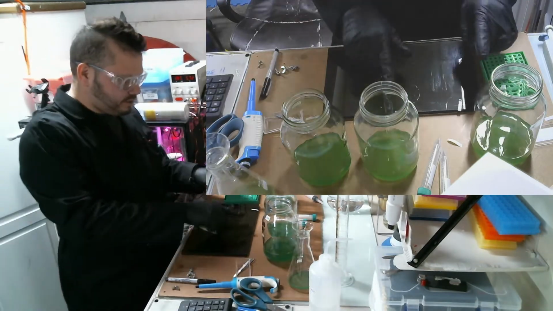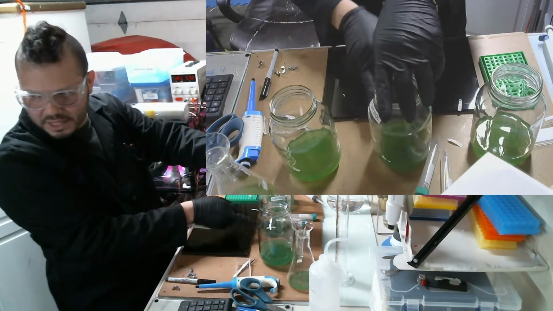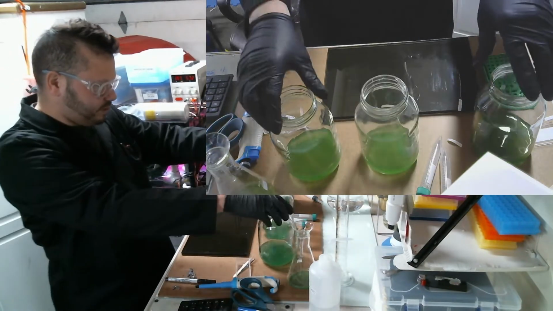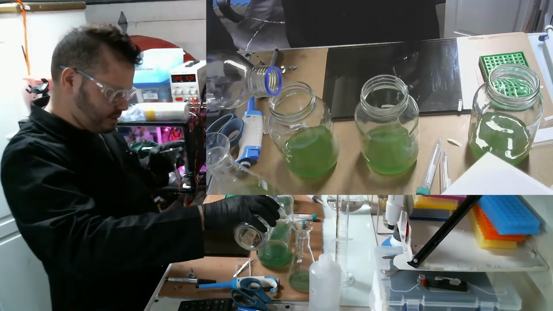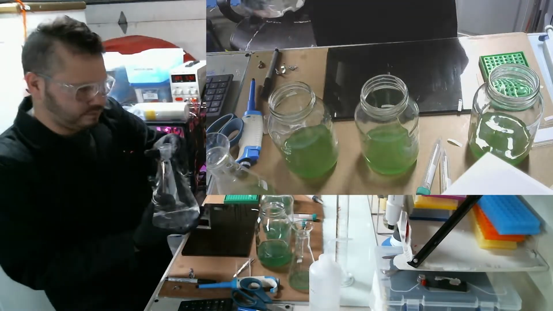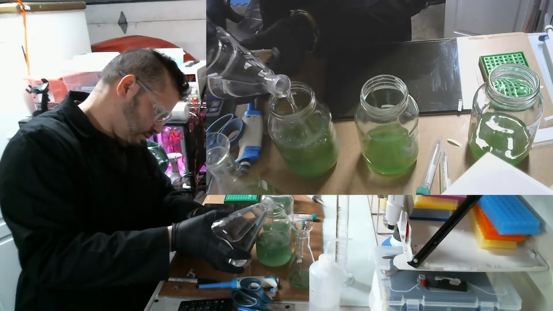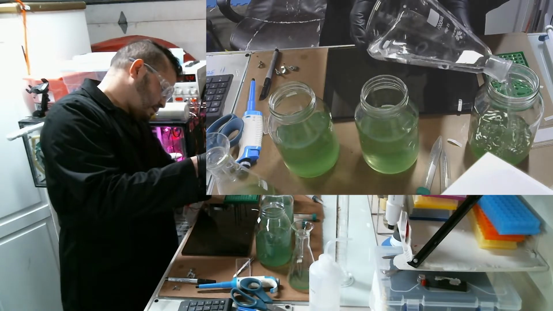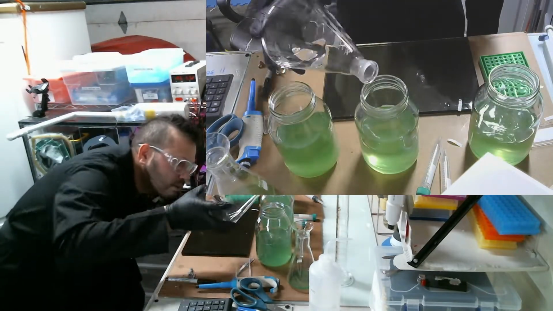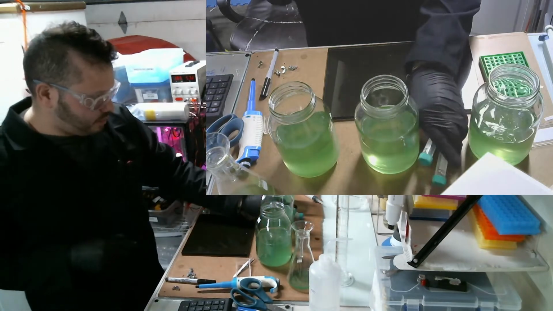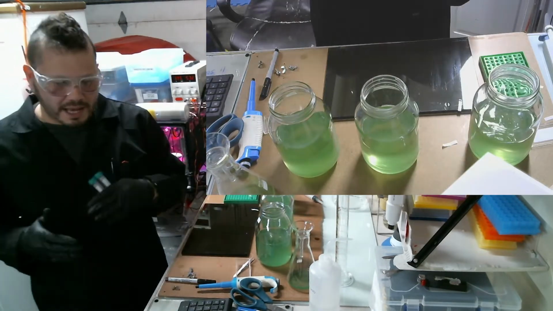So now what I have to do is, I have lines that tell me it's 500, and I'm going to fill these back up to 500. And this is the growth media that I have. Look at that, just enough. And once I transfer it to the incubator, I'll add the hormones.